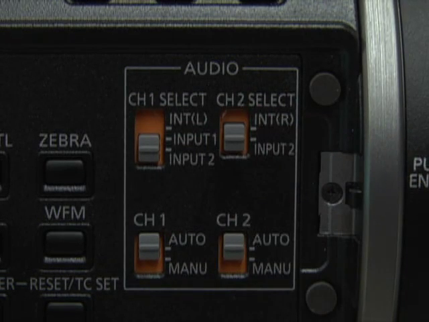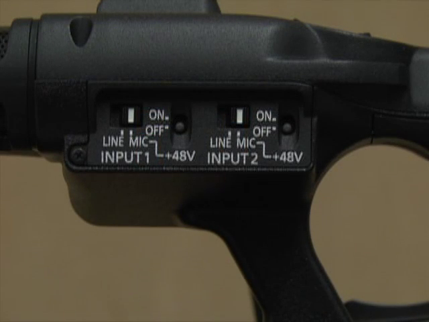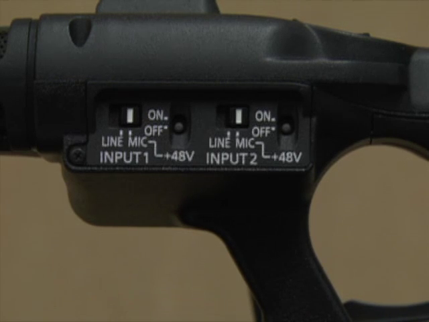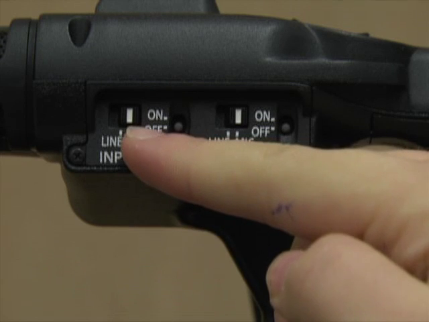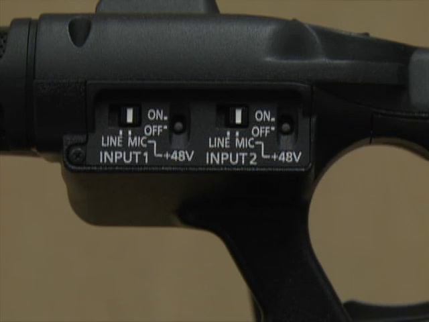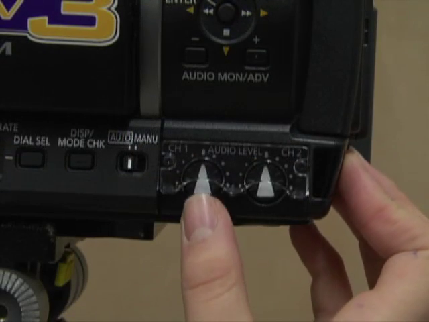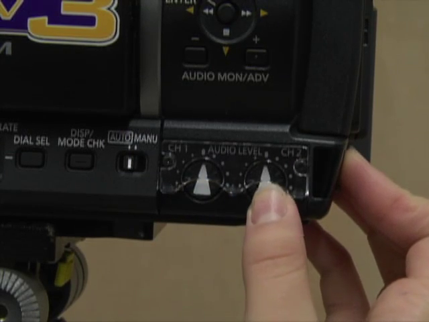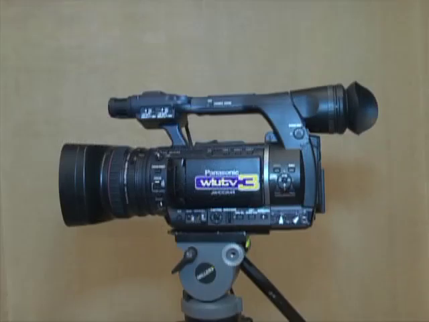If you are having audio problems, such as low or no levels on the microphones, make sure the audio inputs are set to the correct source and that the audio input is set to mic. If your levels seem to be too low or too high, then adjust the audio level knobs at the back left of the camera.